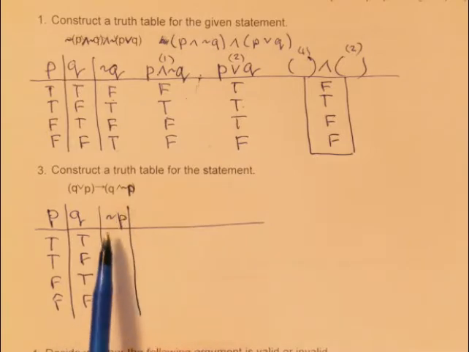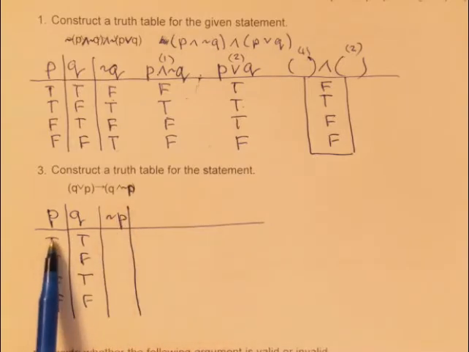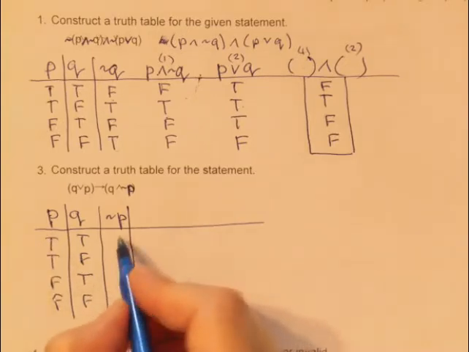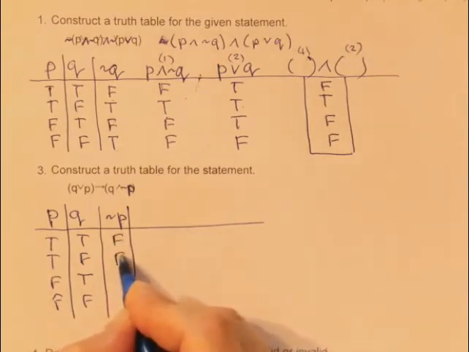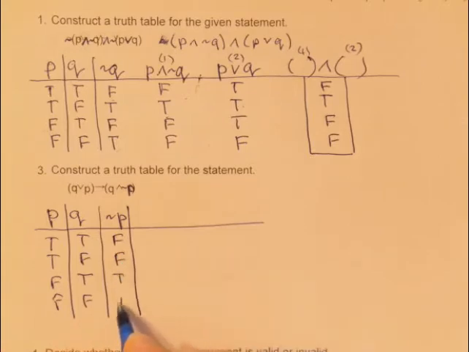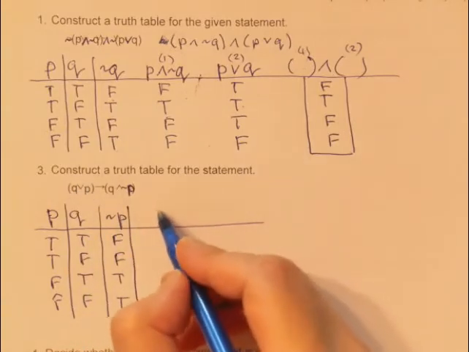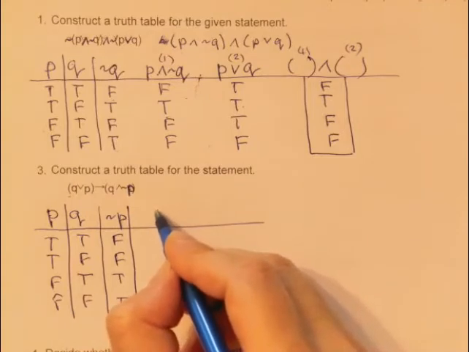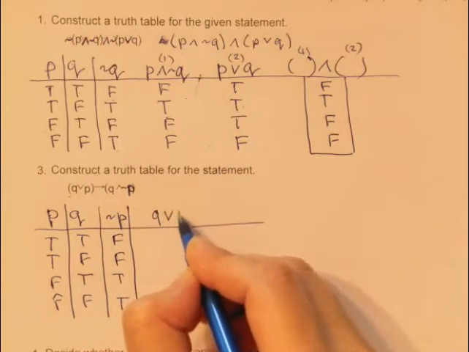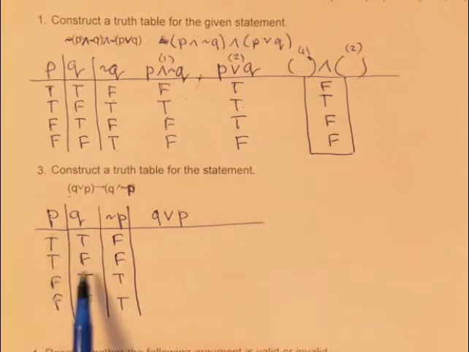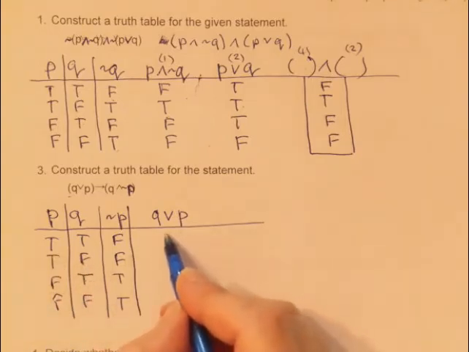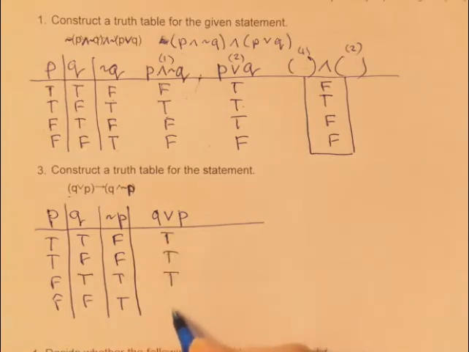Okay, so we have the column for not P. It's the opposite of P: F, T, F, T. Now let us determine the values of each of the small parts of the statement. Q or P. We compare the first two columns. Or is true if one of them is true. So only in the last line we have false: T, T, T, F.